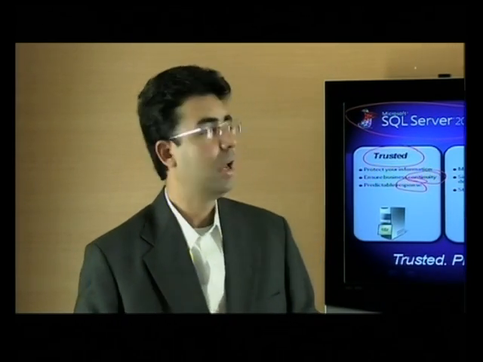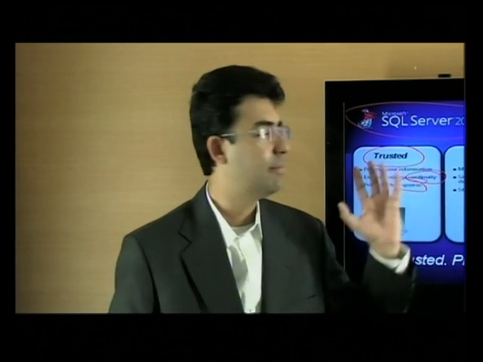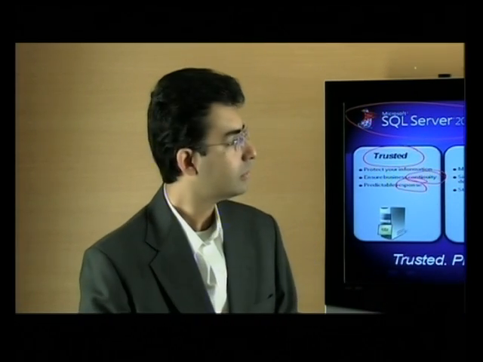But at the same time, you want it to be managed by policies defined by the business and not always by IT. Productive management by policy is the tenet that SQL Server is really built on, and that the next version of SQL Server will be built on.